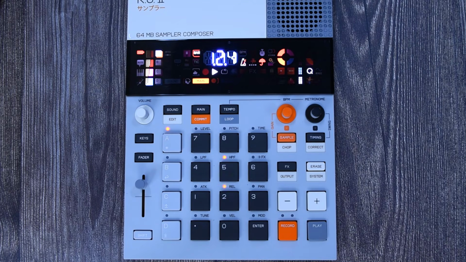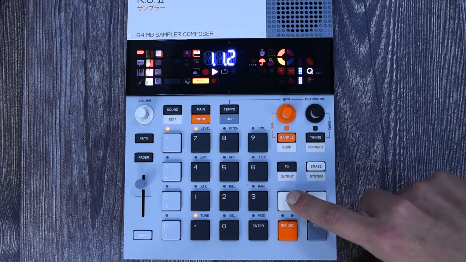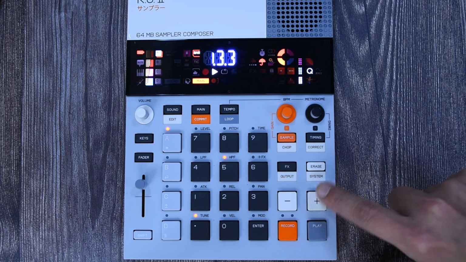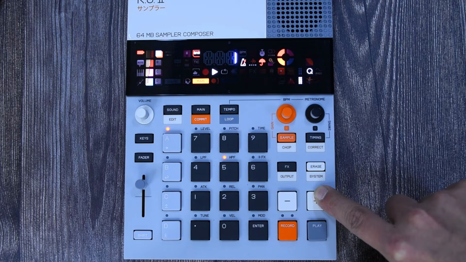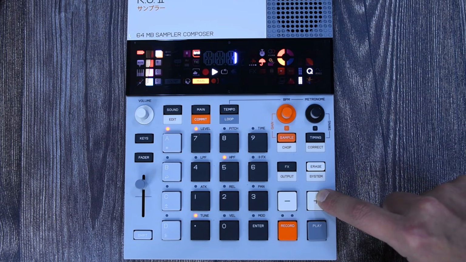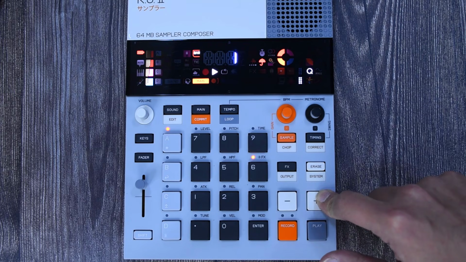I'm going to play it back again, and when this is playing back, pressing the minus or the plus is going to slow it down or make it go faster. So this is something that you get, I guess, in Ableton, right there at the top of the DAW.